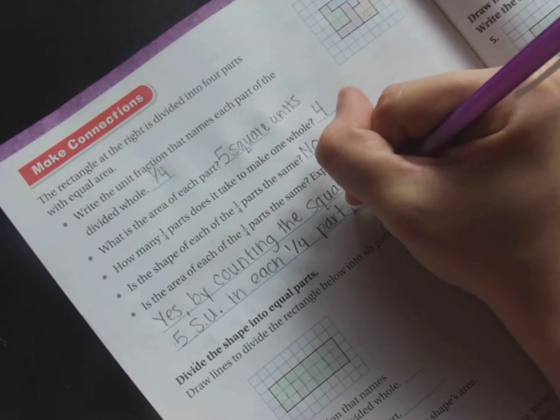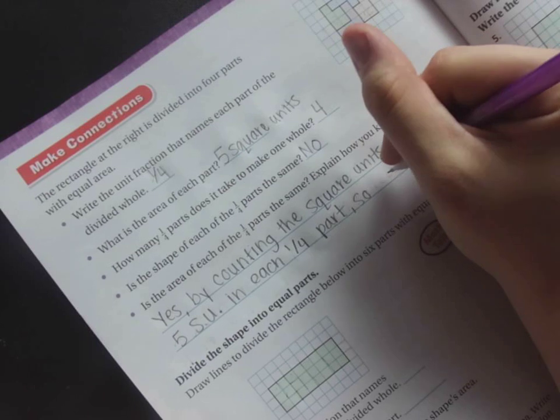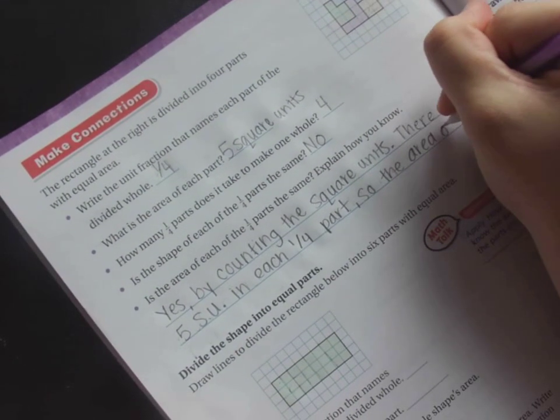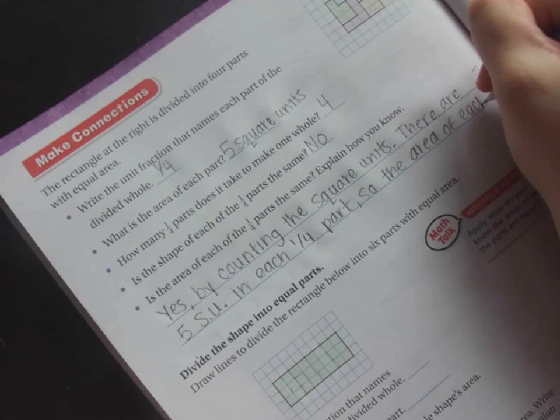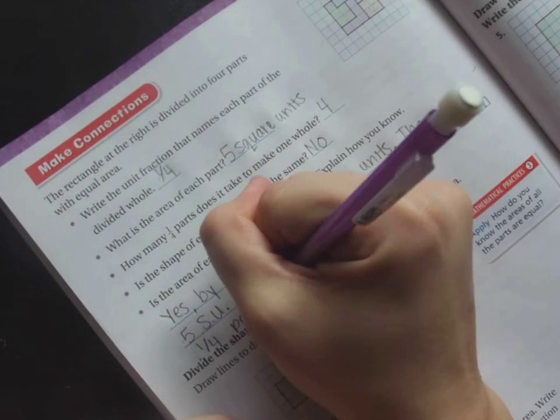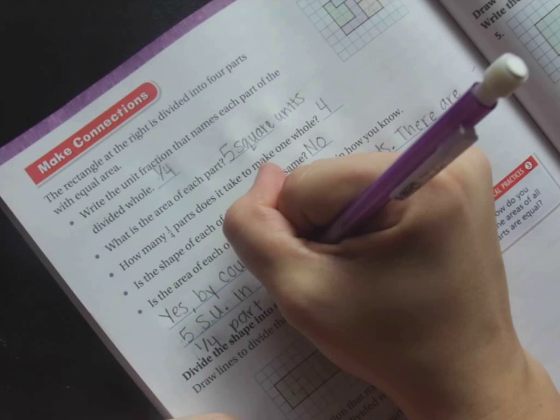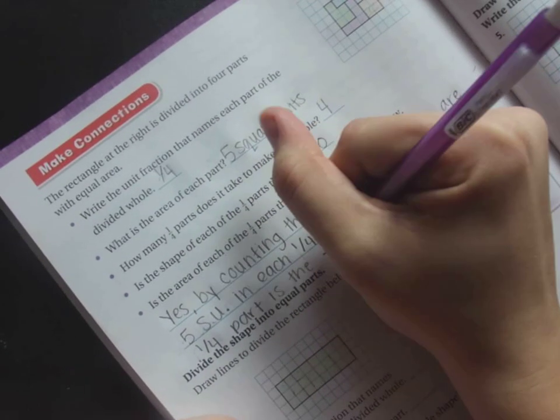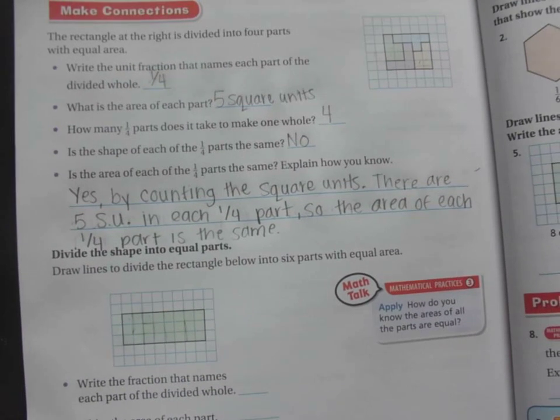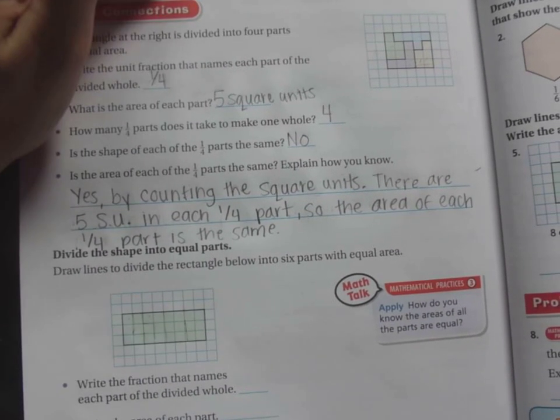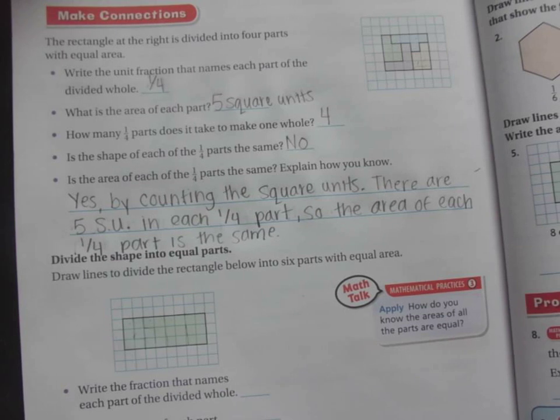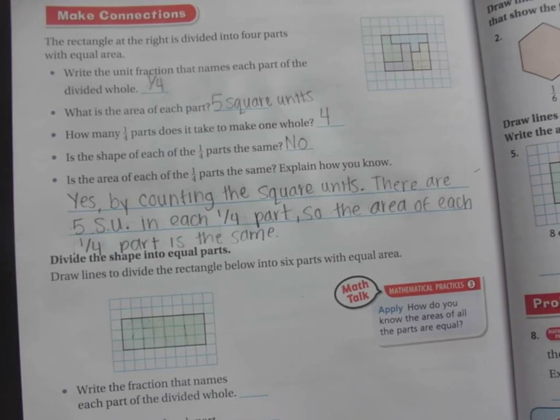So the area of each 1/4 part is the same. Even though they have different shapes, they can still have the same area. Okay.